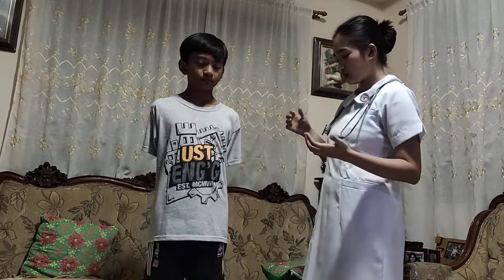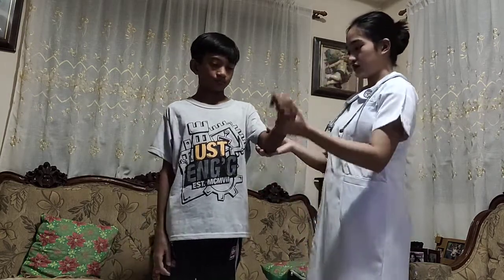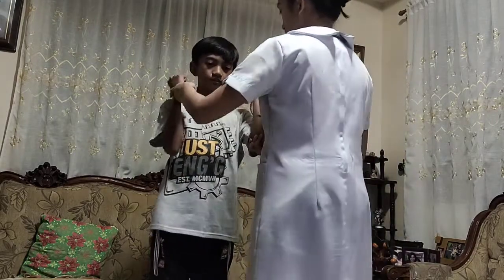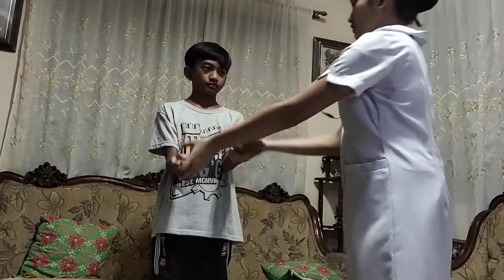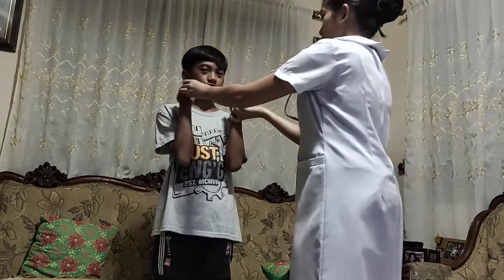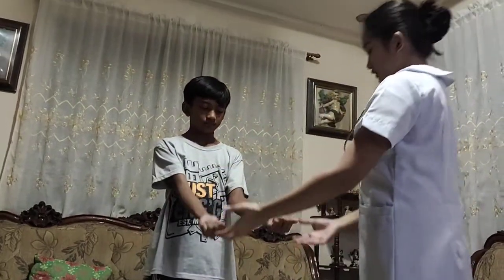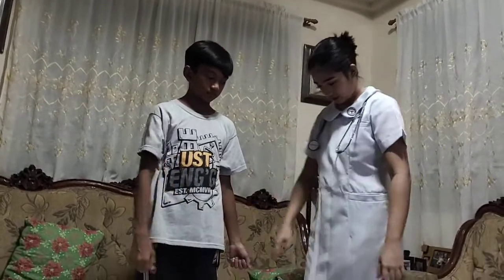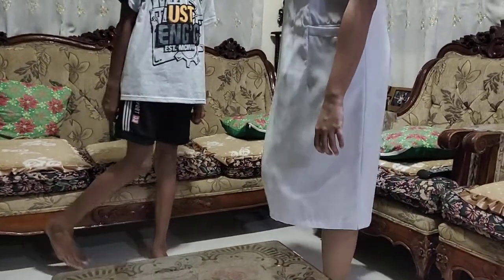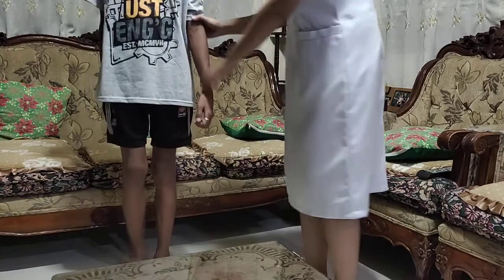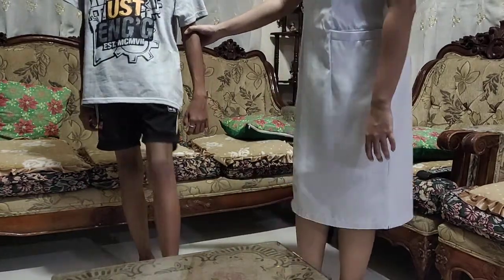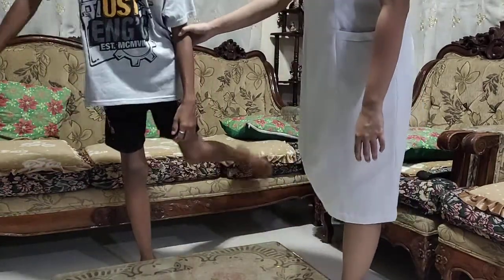We can ask the client to flex his elbow, both sides, extension, and hyperextension.